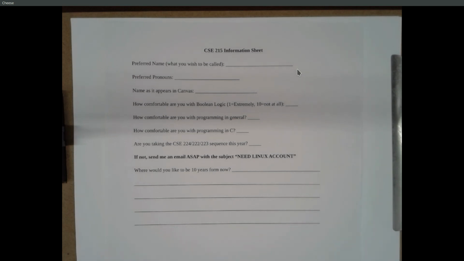And I don't know, a couple of sentences if you feel like it. Where do you want to be 10 years from now? Just kind of like, academically or otherwise. Just some information. So those are just for my own benefit. I'm not going to post them or anything. So no pressure.